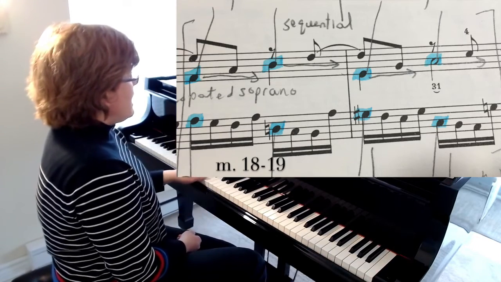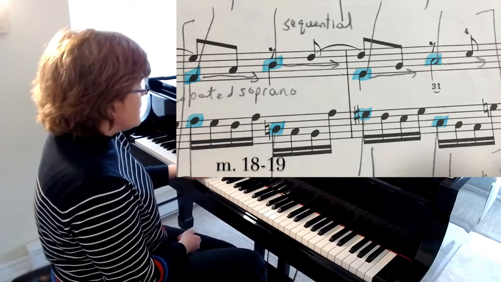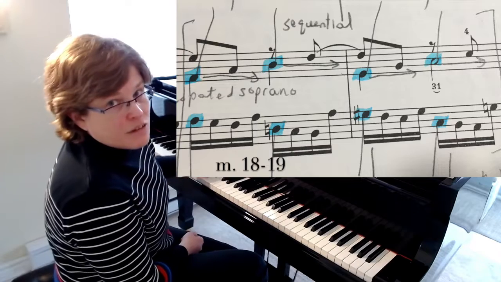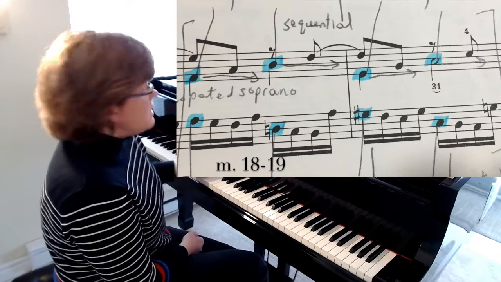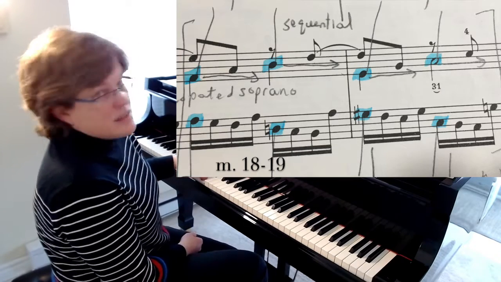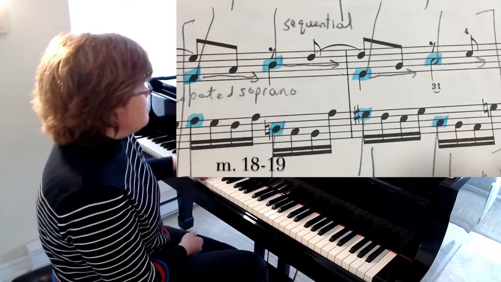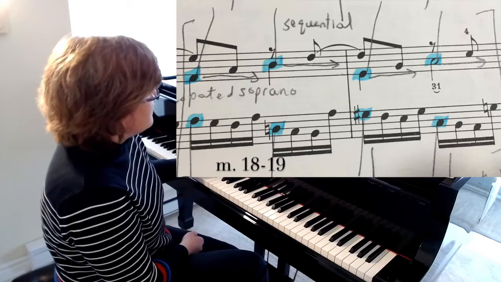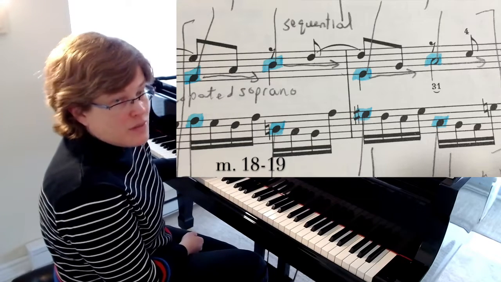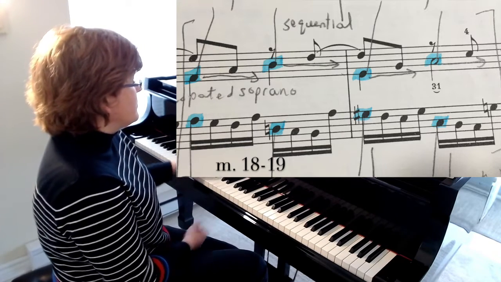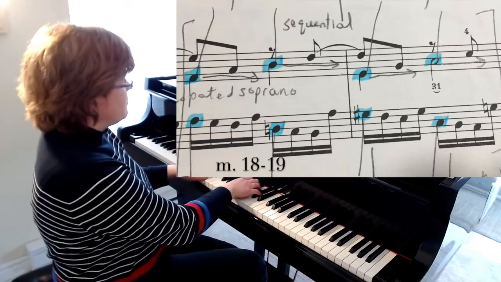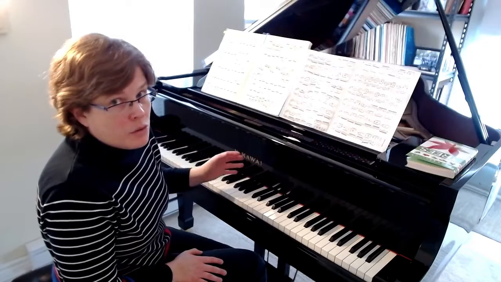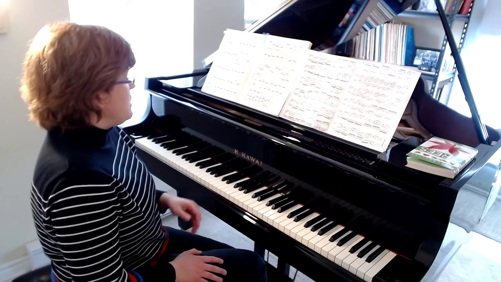And then in the left hand, we have 16ths. So I'm just taking the first note of each of those beats. A, descending by fifth to D, ascending by fourth to G sharp, descending by fifth to C sharp. So we get. Now, of course, there are a lot of other notes going on in each of these sequences.